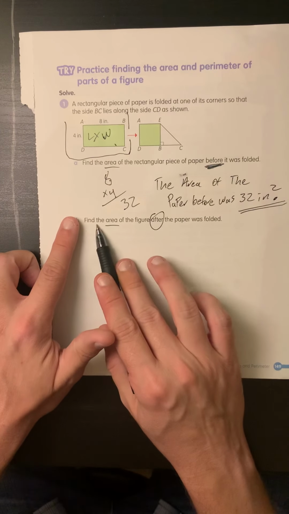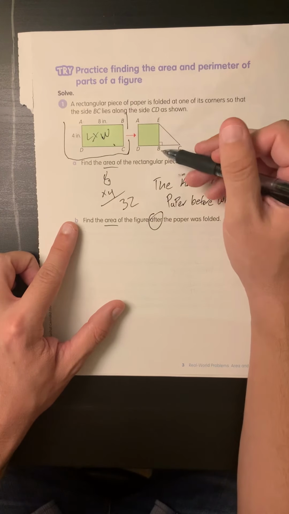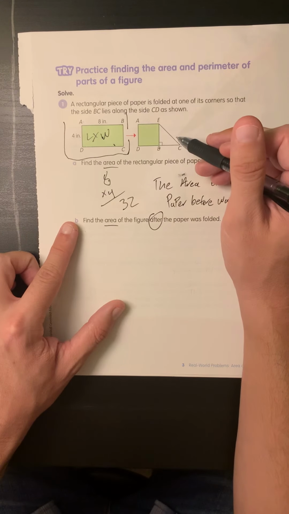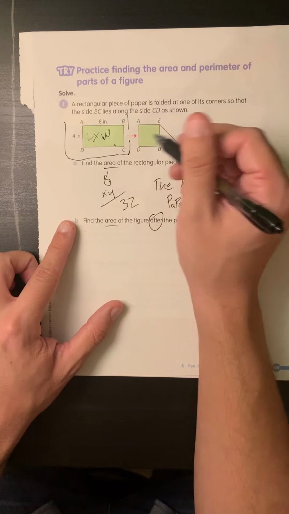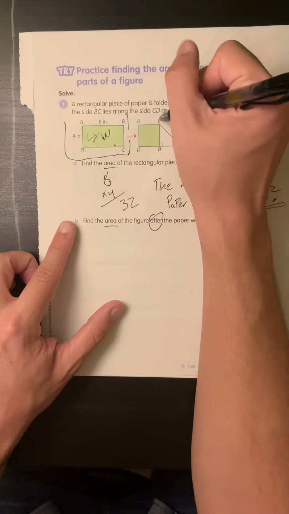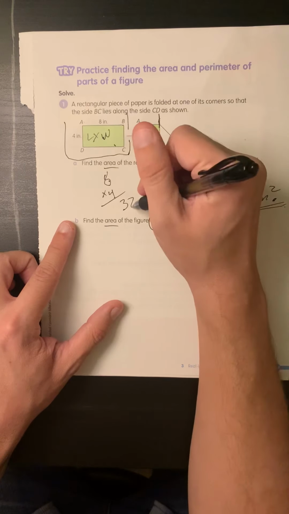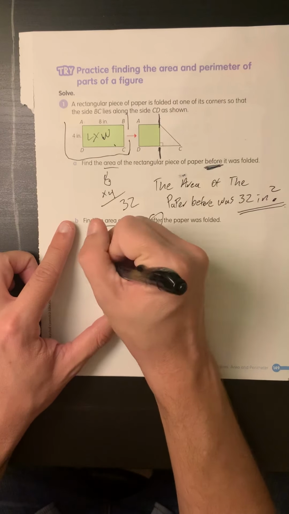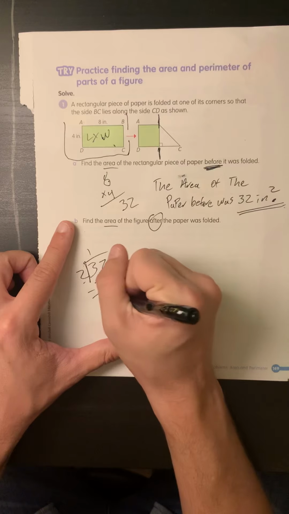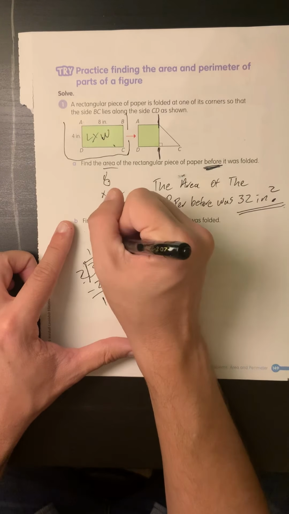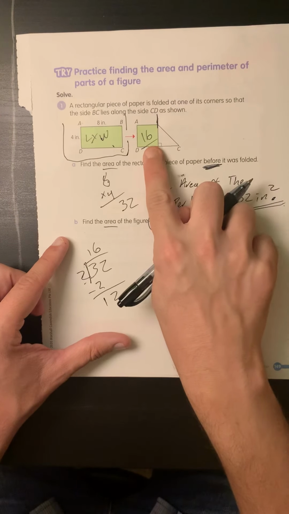For problem B, after it's folded, after we take corner B and fold it in, what is our area now? So to find this area, we know that the total was 32. Now it's been split into half here. So if I take 32 and split it in half, 2 goes into 3 one time, minus 20 gives me 12. 2 can go into 12 6 times. So the area of this square is 16 inches.